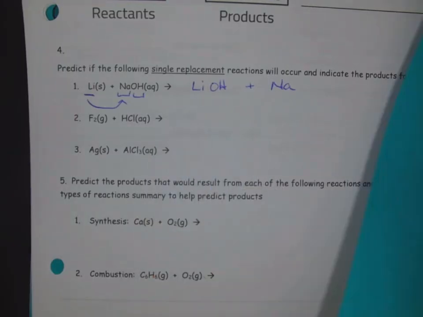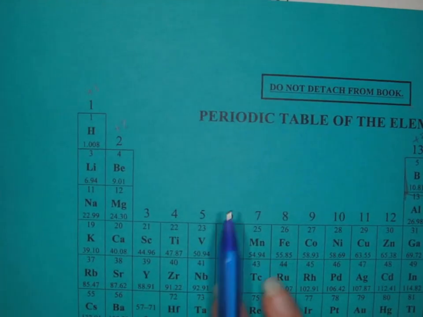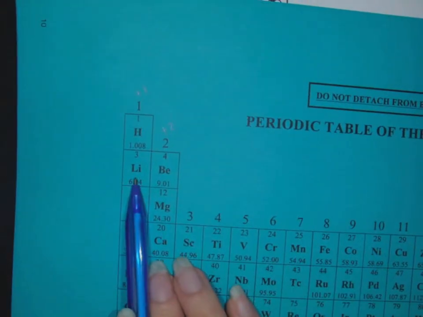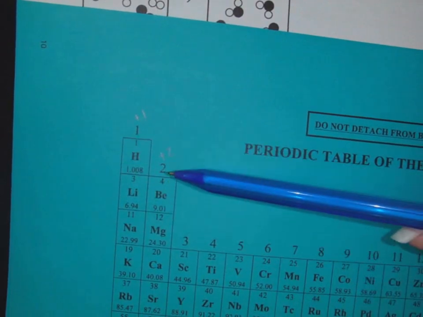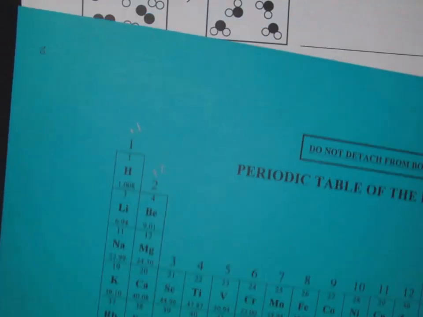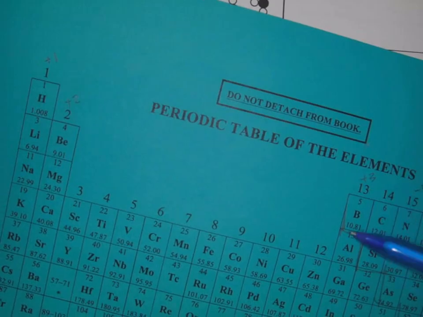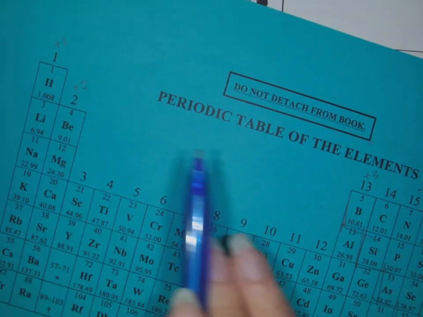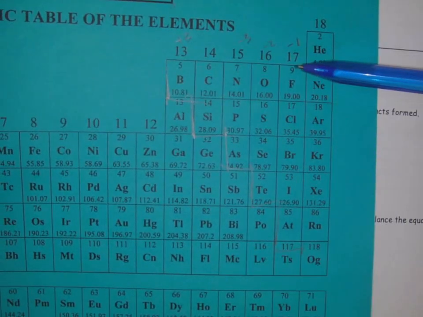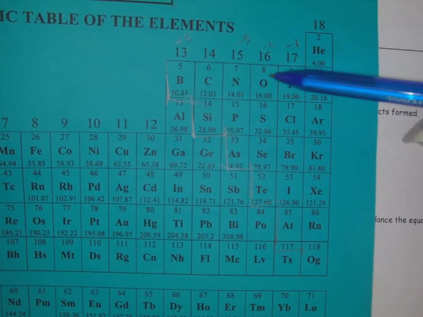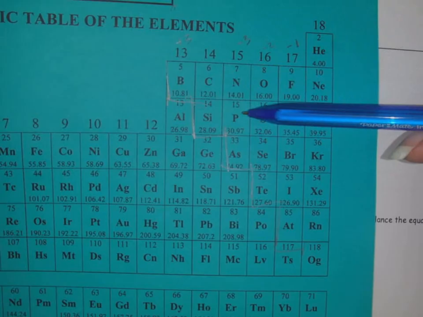Lithium is in group 1. And anything in group 1 has a +1 charge when it forms an ion. Group 2 is +2, and group 13 is +3. Okay, so +1, +2, +3. Now on the other side, we have 17, which is a -1, 16 is a -2, and 15 is a -3.